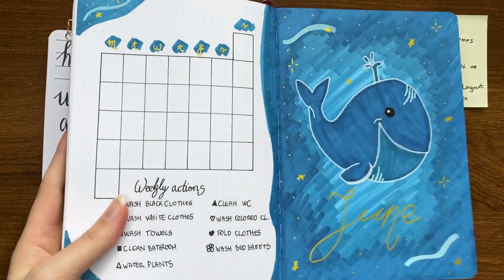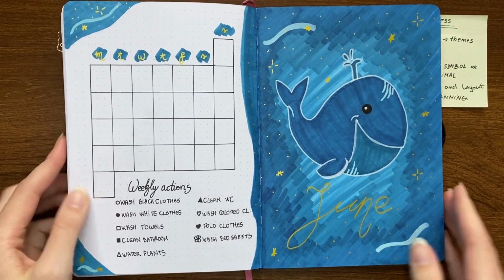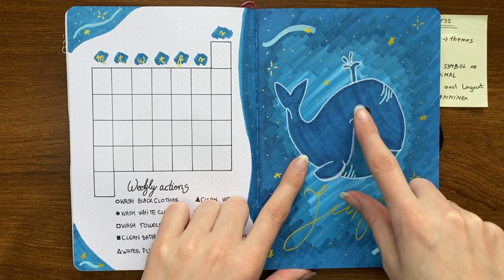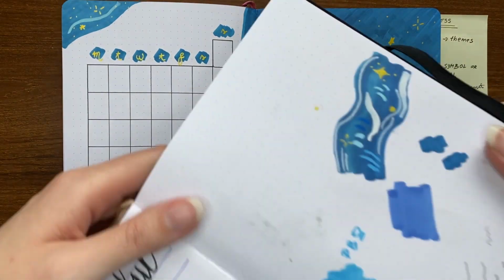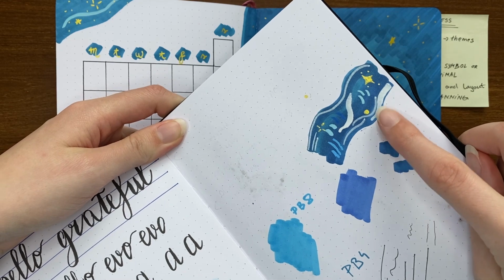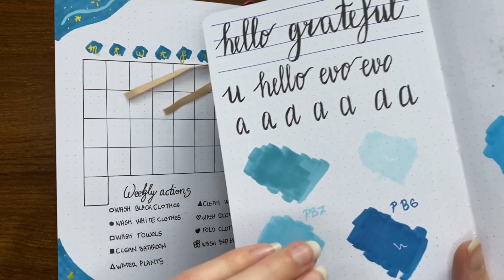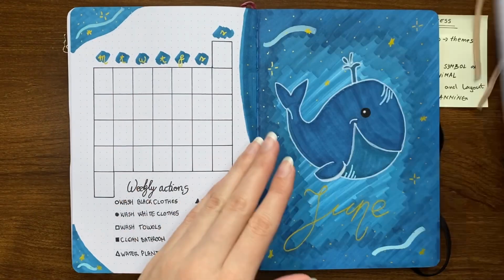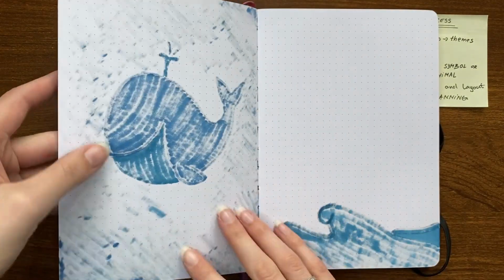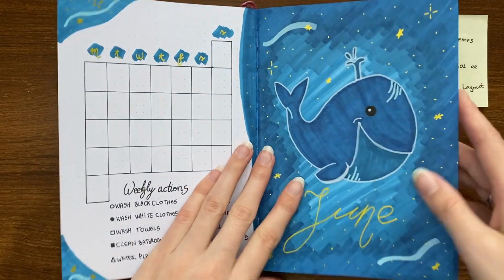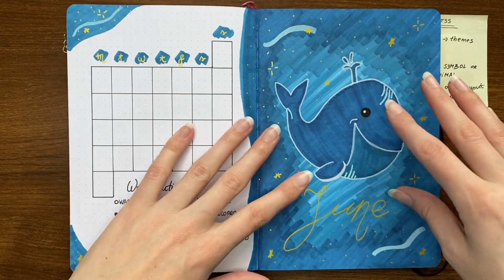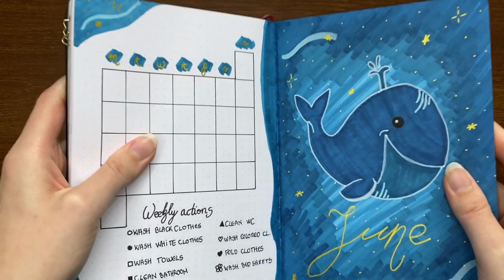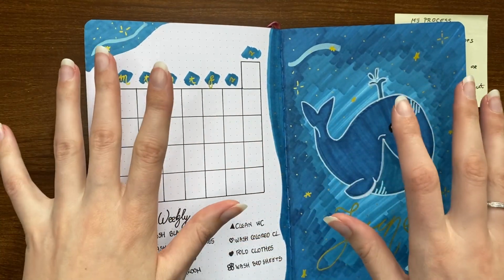This is my June monthly setup with a whale and all these colors. You can see here all the colors that I pre-tested in this small swatch to see how I wanted it to look. Because I tested it, I knew they would bleed through the paper, so I knew I should leave these pages blank so I can glue them all together. That is for my June setup, and for how I try to test and combine colors for my spreads.